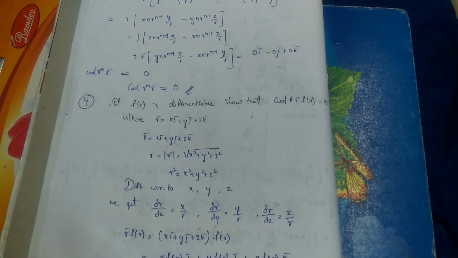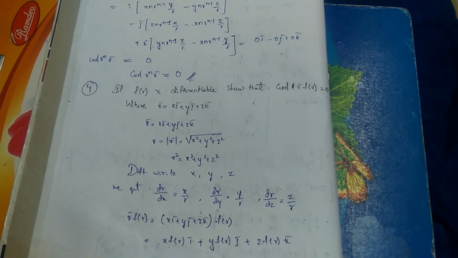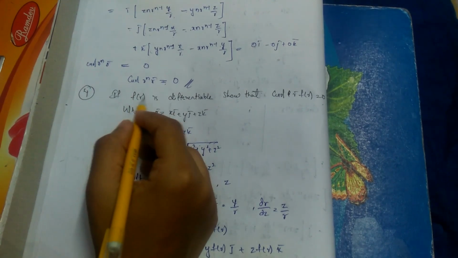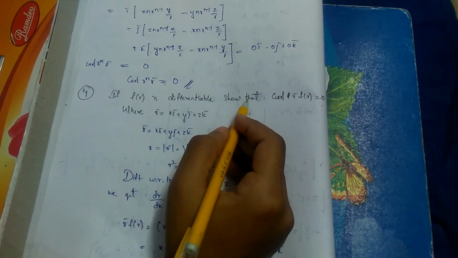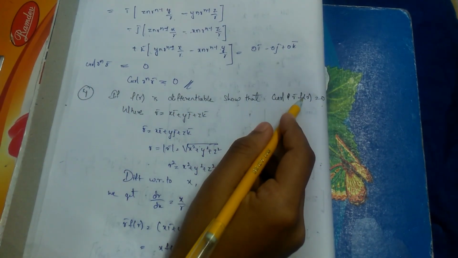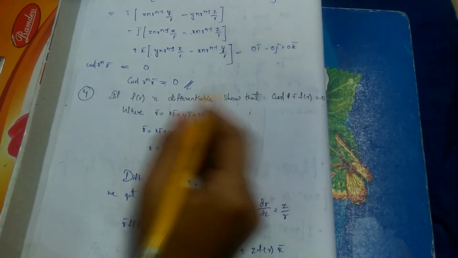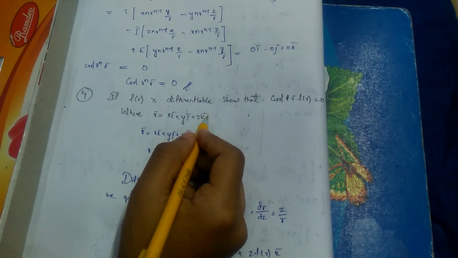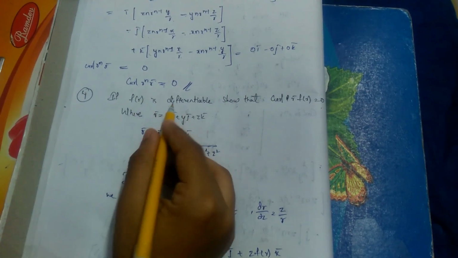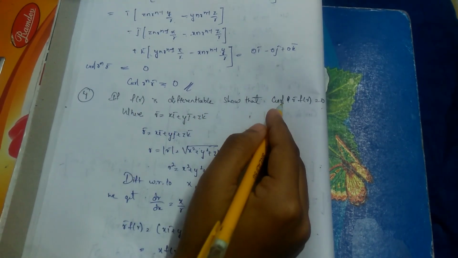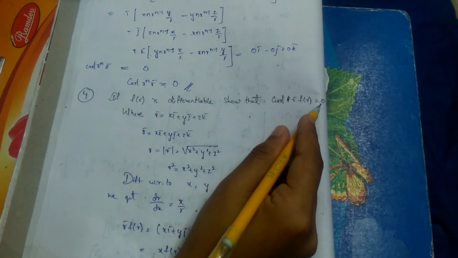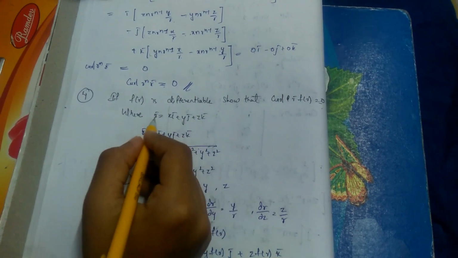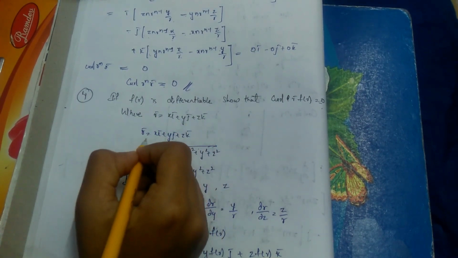And then here is the final question. If f of r is differentiable, show that curl of r bar f of r is equal to 0, where r bar is equal to x i bar plus y j bar plus z k bar. So given that f of r is differentiable, we have to prove that curl of r bar f of r is equal to 0. It is somewhat similar to the previous question, and the vector r bar is given here.